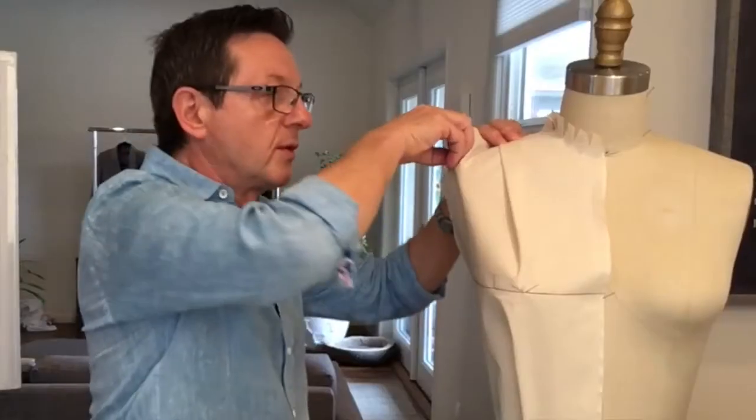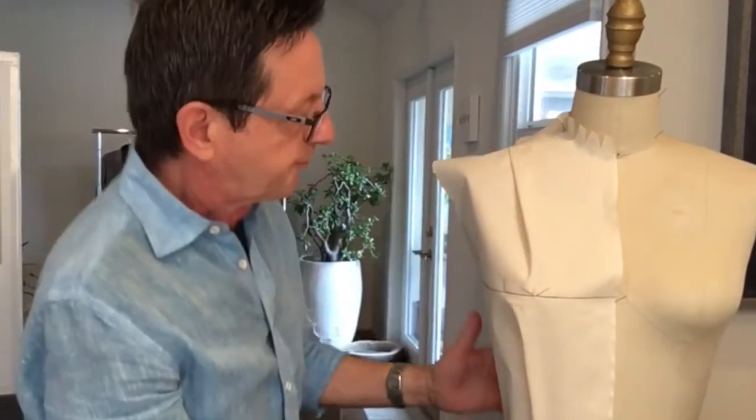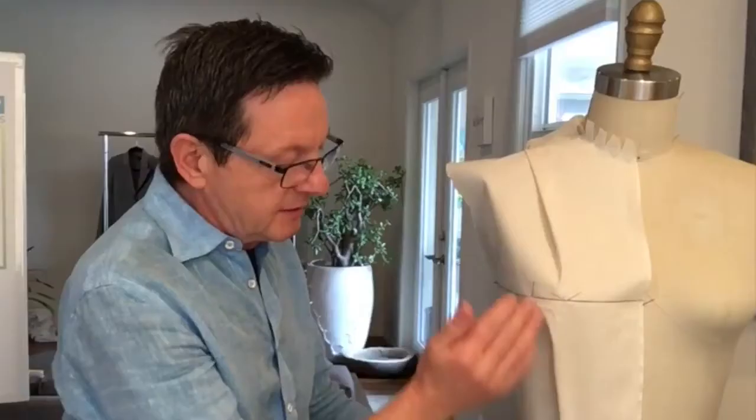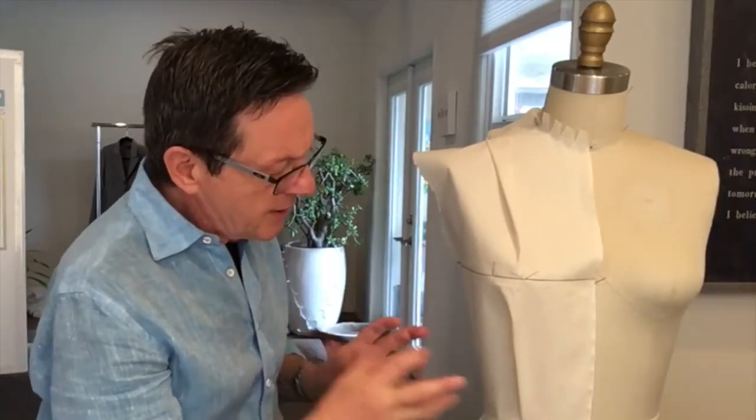For those of you who don't know what a dart is, I will explain that soon enough. But you can see that it's beginning to take shape. Now we have some kind of a shape to it. Now these are darts, but they could be tucks or pleats or shirring and so on. We'll get to that.